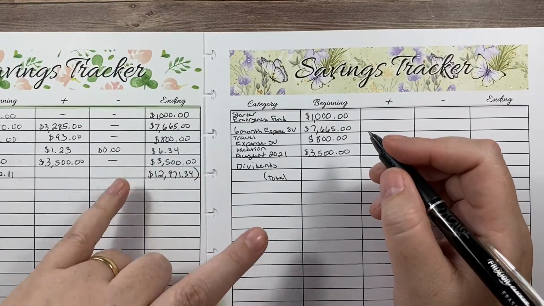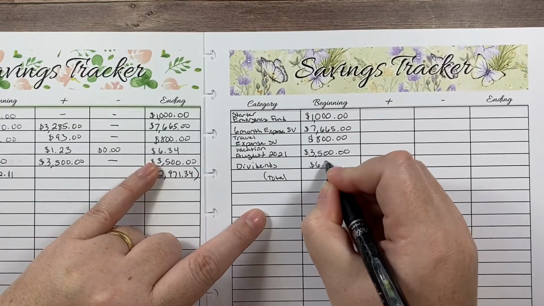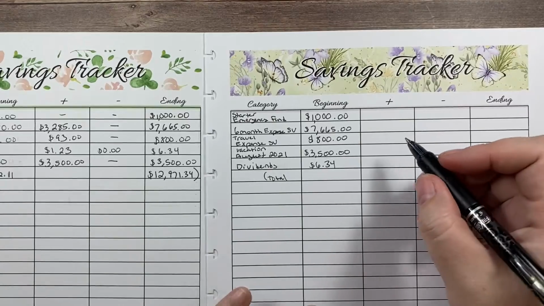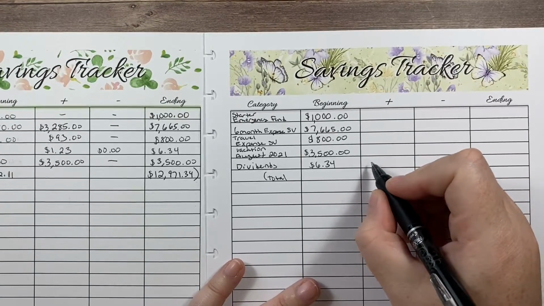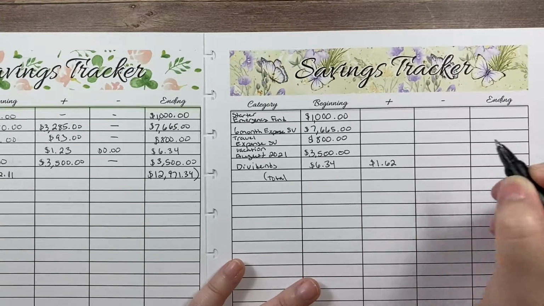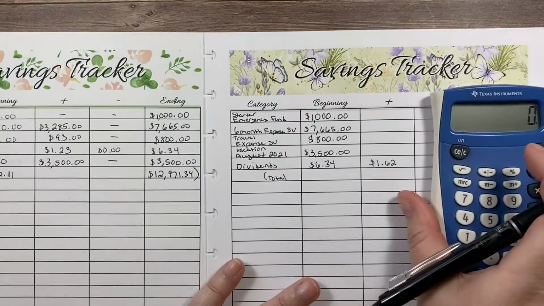So far we have, in the beginning of this month, which is the end of last month, $6.34 of dividends, and I can add dividends here because we had a whopping $1.62. So I do know that much about our dividends in the savings account.